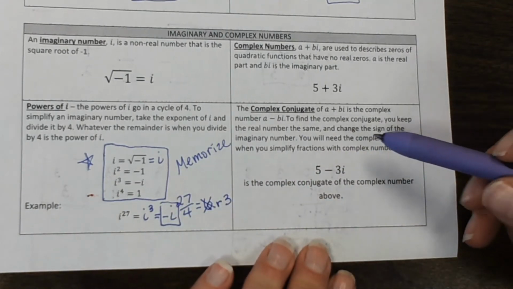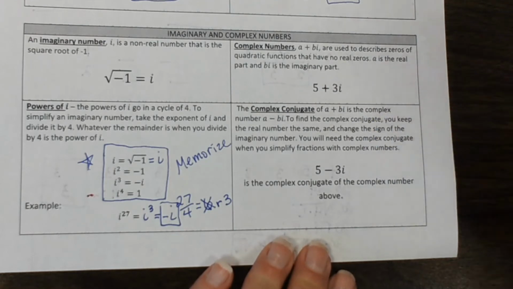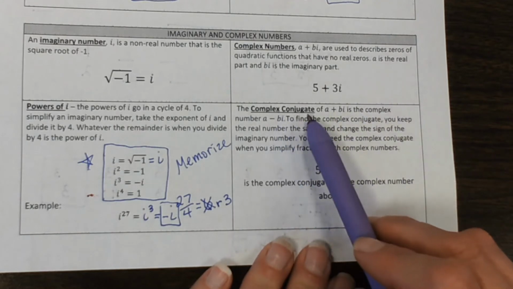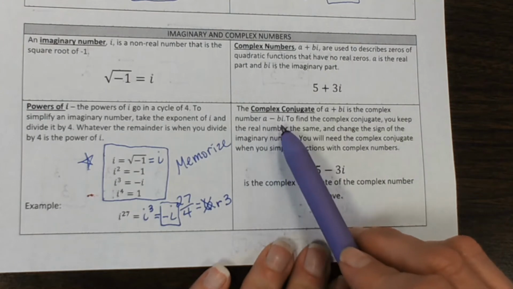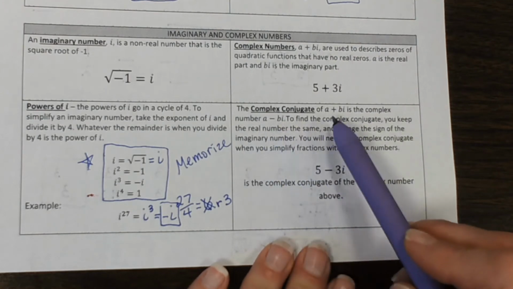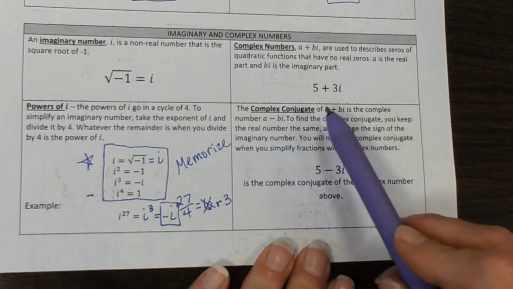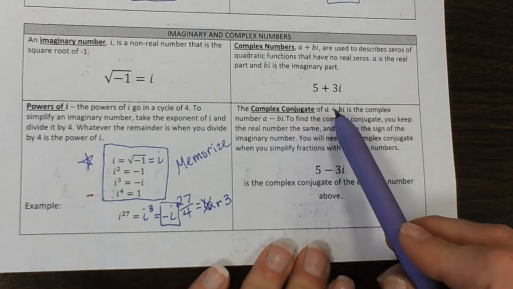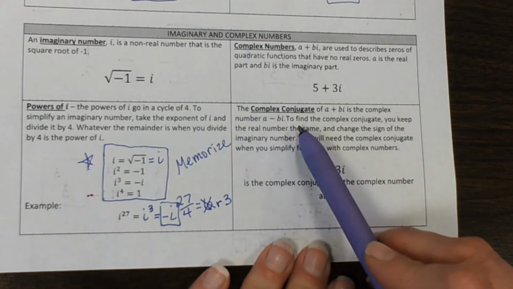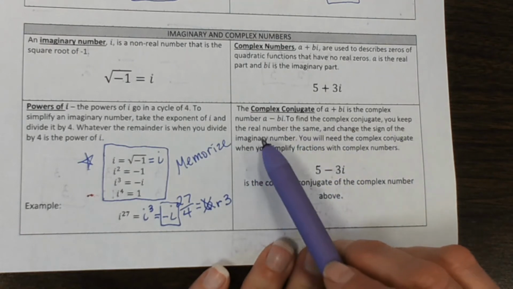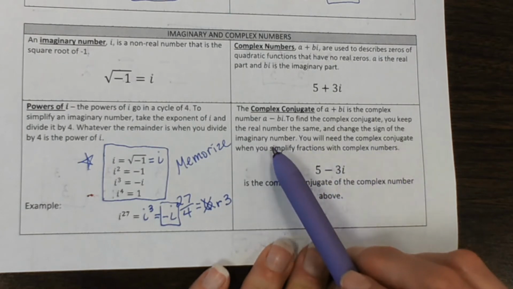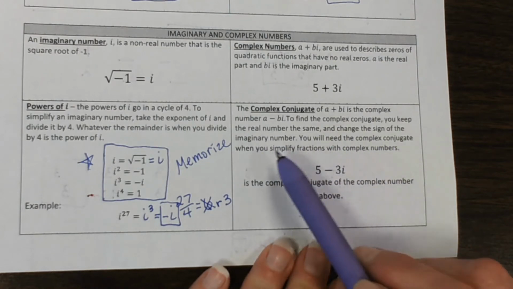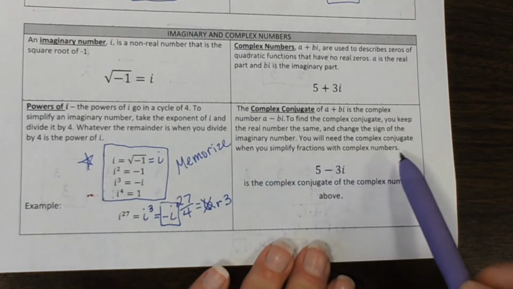Now, you will use this term, the complex conjugate, when we simplify, and you'll see it come up in an example in a second. But the complex conjugate of a plus bi is the number a minus bi. So notice the only part of it that changes is the sign on your imaginary term. To find the complex conjugate, you keep the real number exactly the same, and you change the sign of the imaginary number. You will need complex conjugates when you simplify fractions with complex numbers.